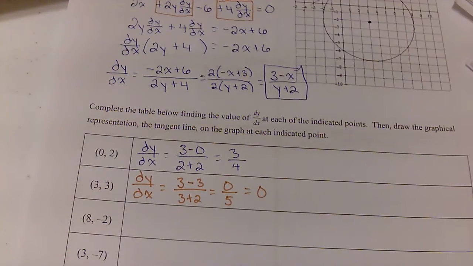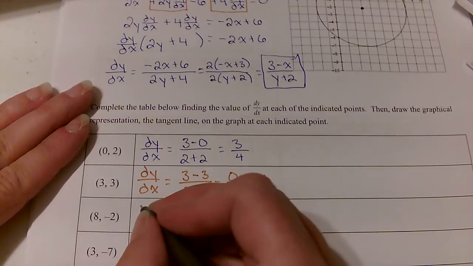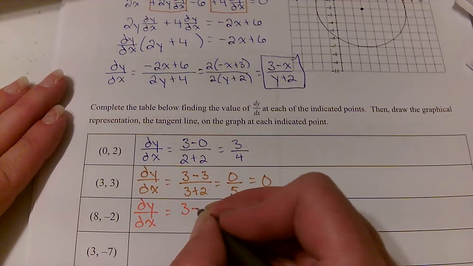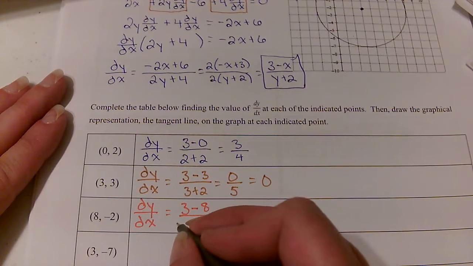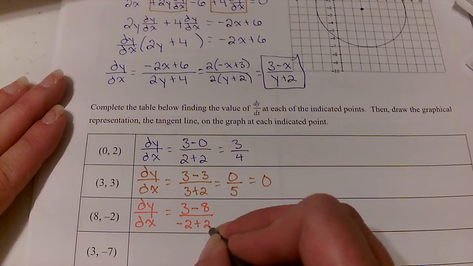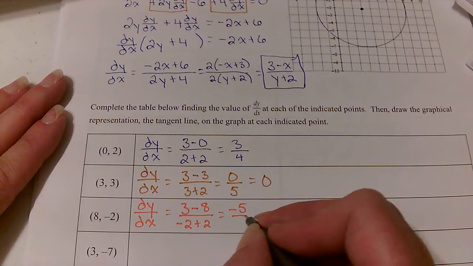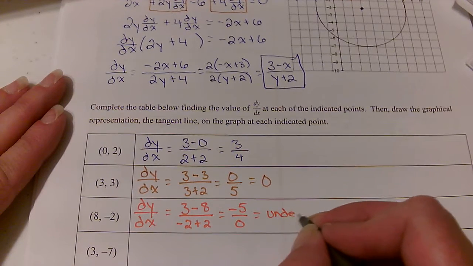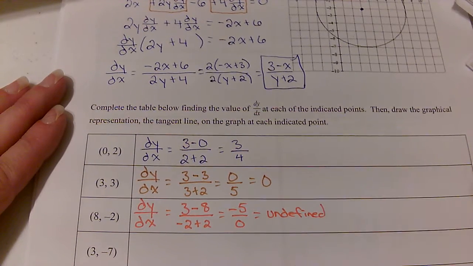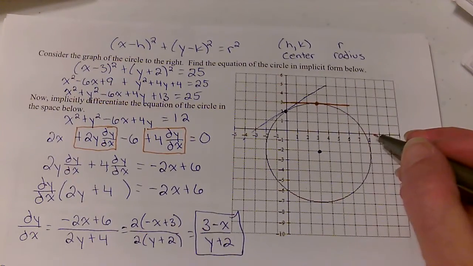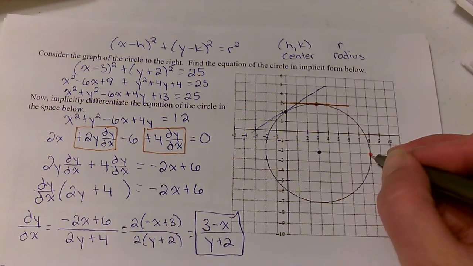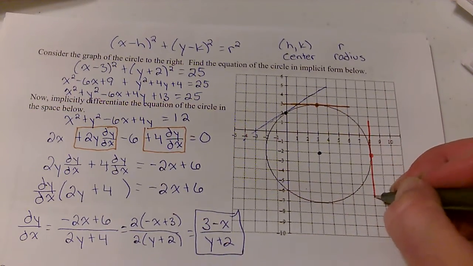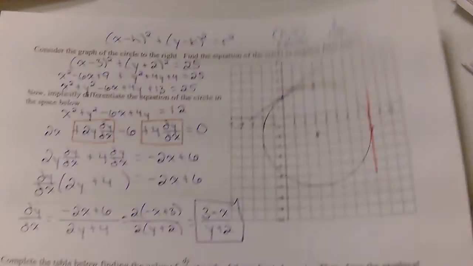(8, negative 2). So the slope at that point is going to be 3 minus the x value over the y value plus 2. So that's negative 5 over 0. Ooh, that's undefined. Wonder where that point is. So (8, negative 2). Well, that just makes sense. This is going to be an undefined slope. It's going to be a vertical tangent line.